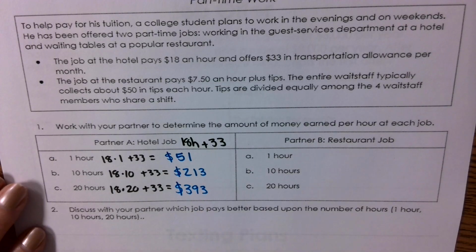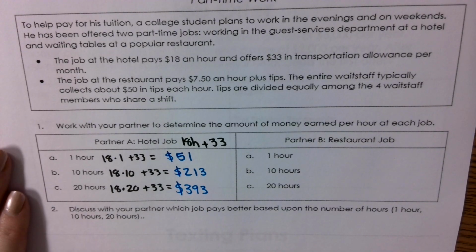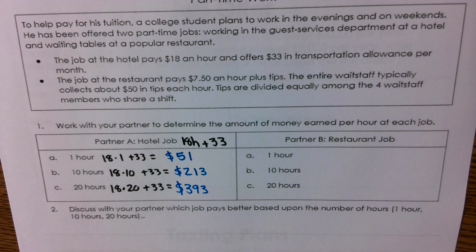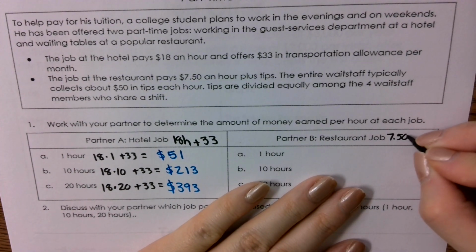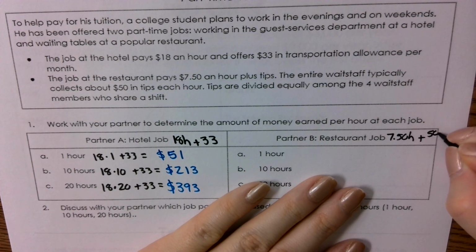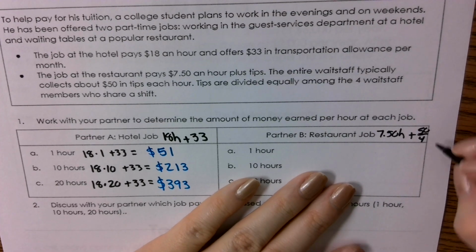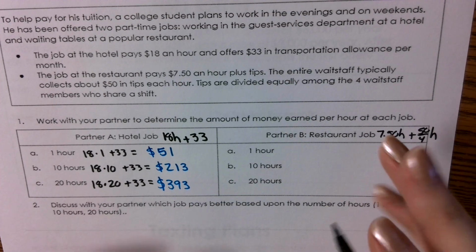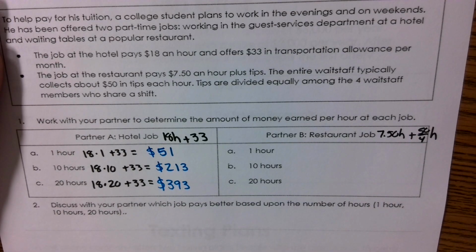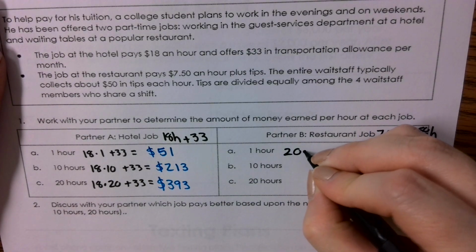Okay, for restaurant B, or partner B, restaurant job, again, they're putting it out here as $7.50 per hour plus the $50 out of 4 people per hour. We know that that's really $20 per hour if you simplified that expression, but they want to do it the long way.